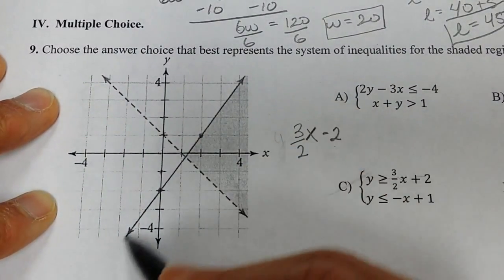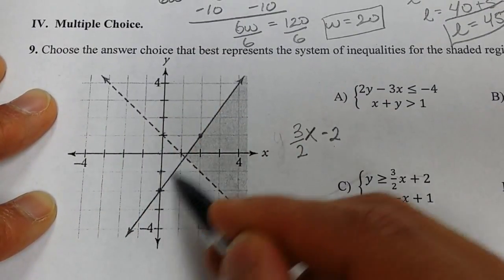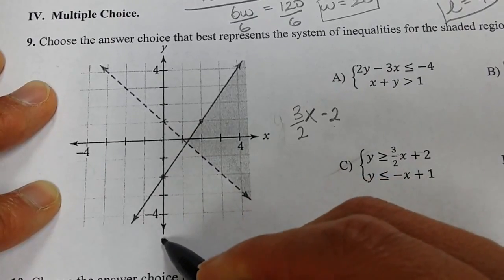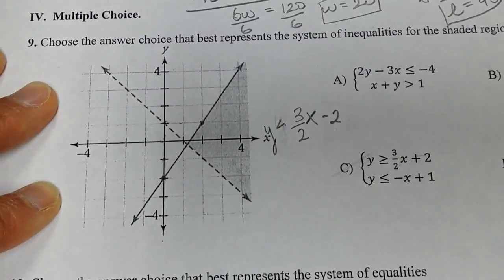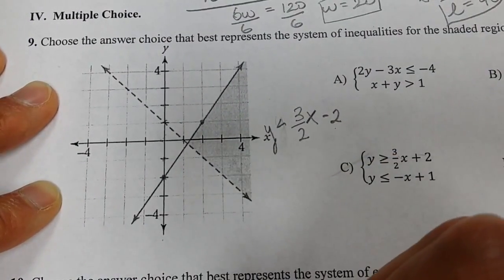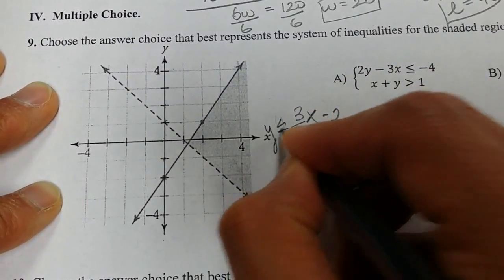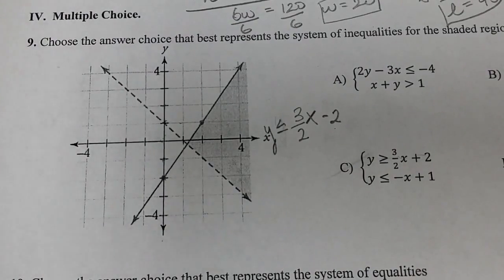Now it's shaded. You can tell that it's shaded to the right of this line. And if you're shading to the right, the y value is going down. So that means y has to be less than this line. Also, it's a solid line, so I have to have the line underneath. Okay? That's my first line.